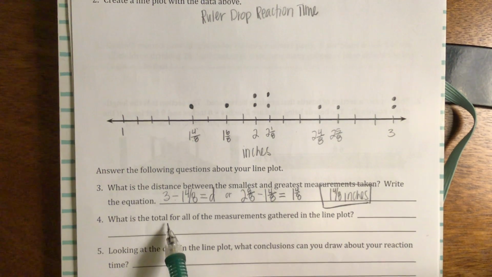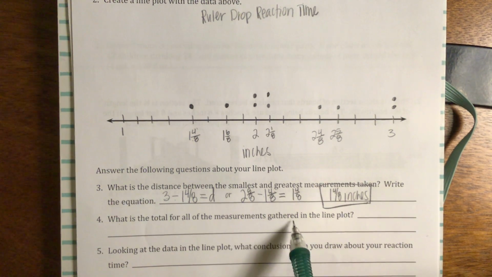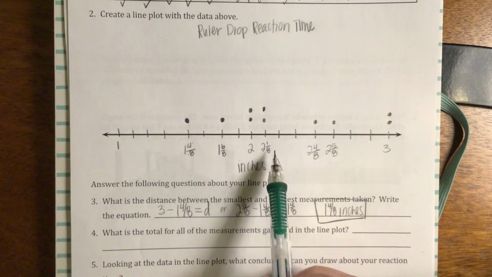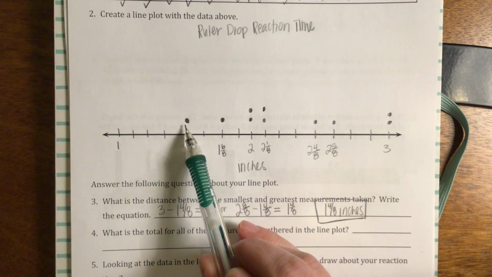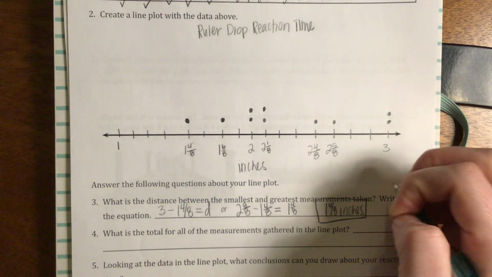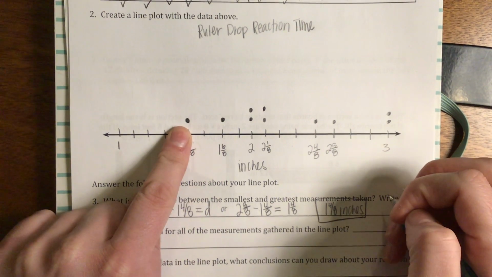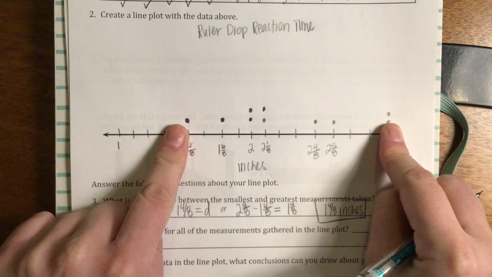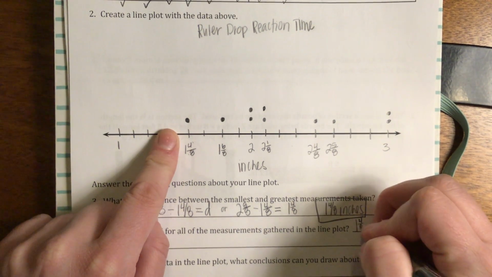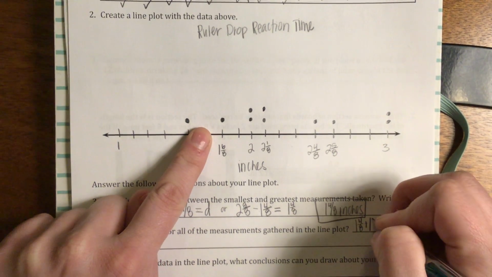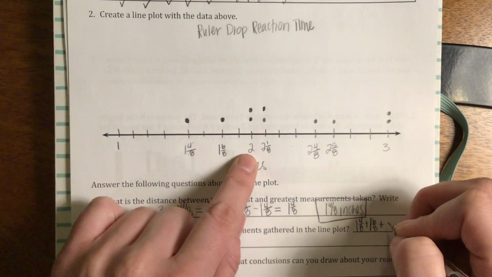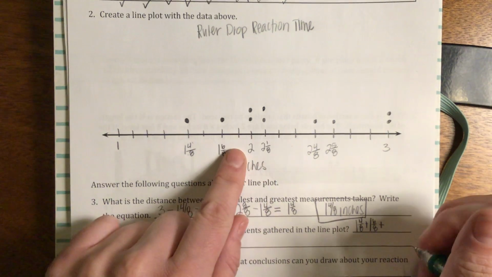Number 4, what is the total for all of the measurements gathered in the line plot? So here I've got my 10 points plotted, and I need to add them all up together. So I'm going to create a large addition equation, and I'm just going to start from my smallest point up to my largest point. So I'm going to do 1 4/8 plus 1 6/8 plus, and I know that this is 2 plus 2, which is equal to 4.